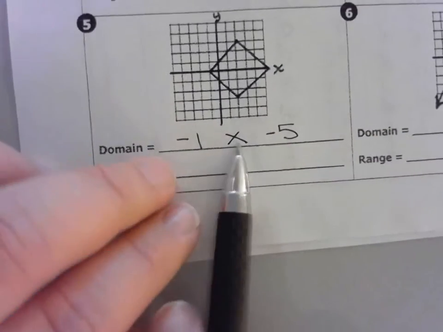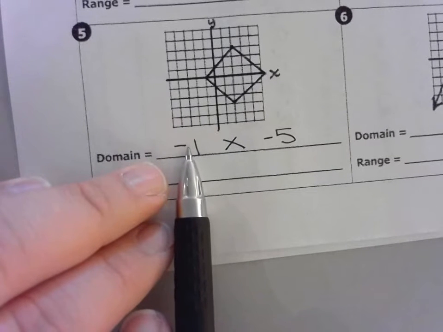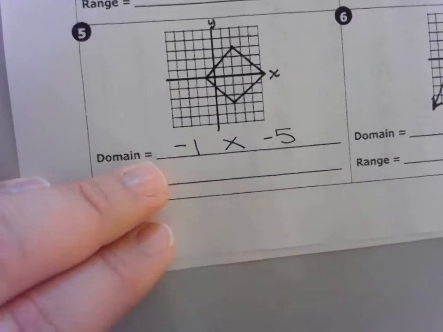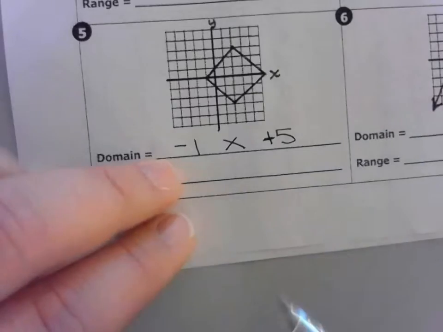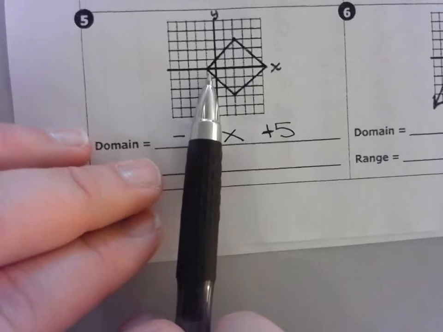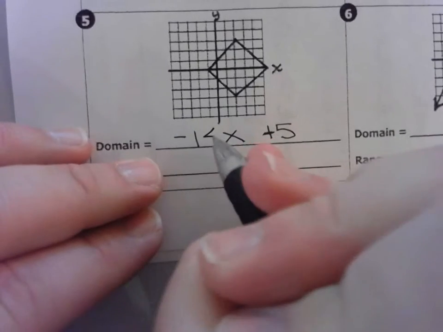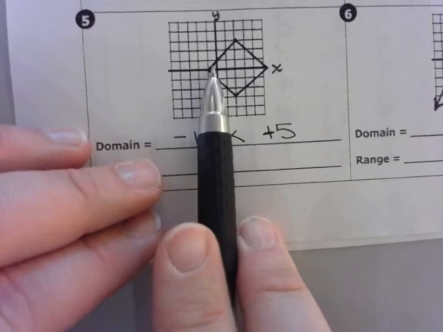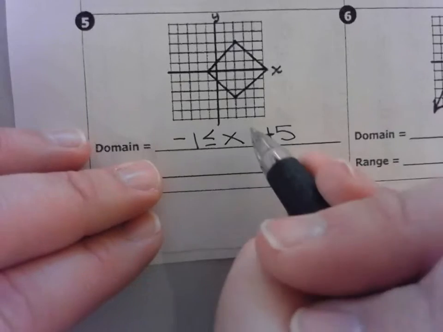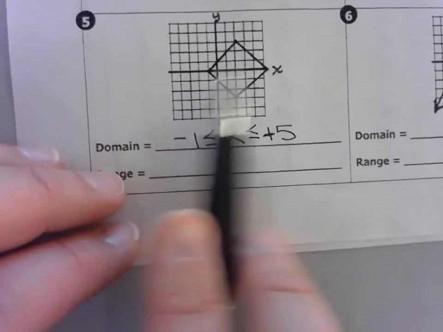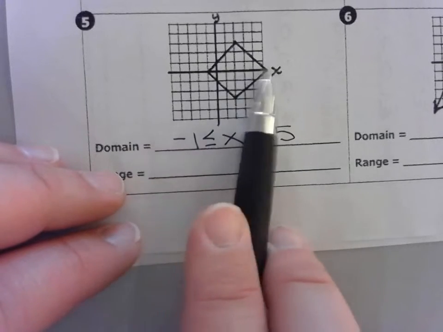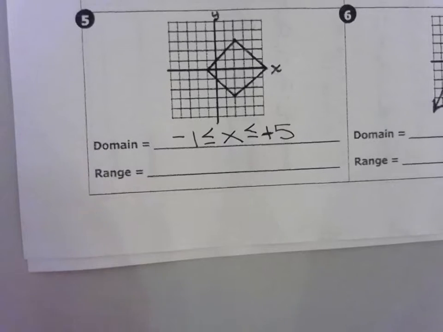My x values are what compared to -1? Greater than or equal to, because it's every value greater than -1. And my x values are what compared to 5? Less than or equal to. So that's how you're going to label it. Start from the left, go to the right. My x values are greater than -1, but less than 5. They're in between -1 and 5. Any questions on that?